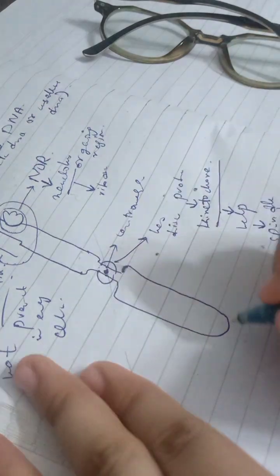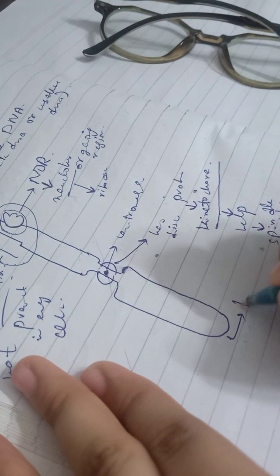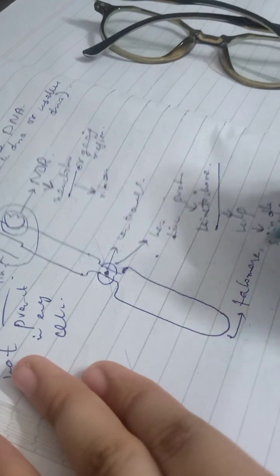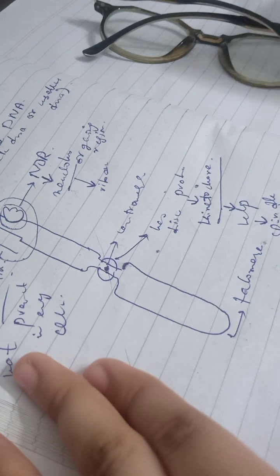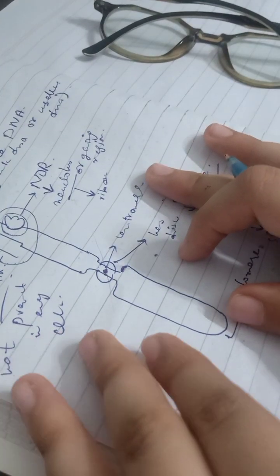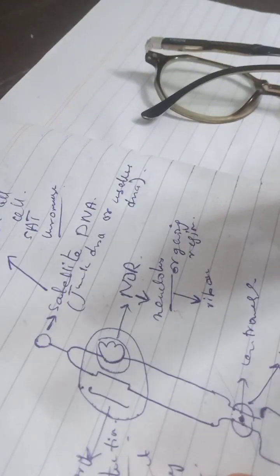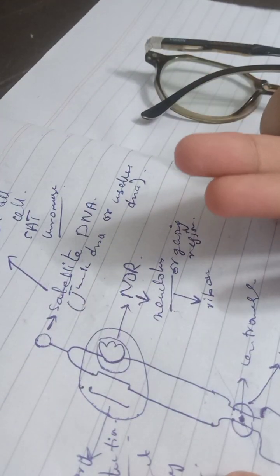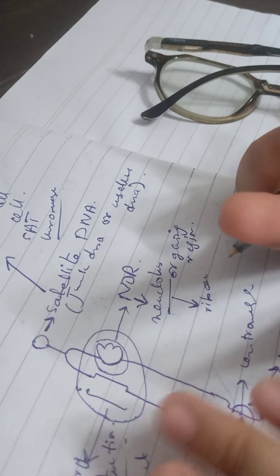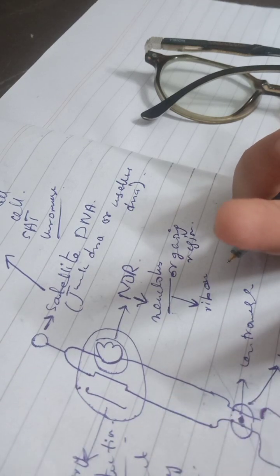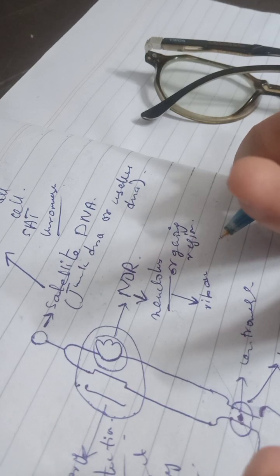After that, here this is known as the telomere. I want to conclude one point: in interphase, the chromosome is visible in the form of chromatin fiber.